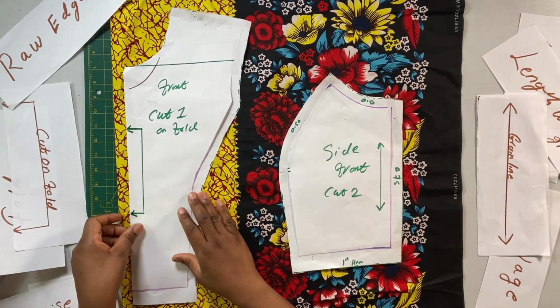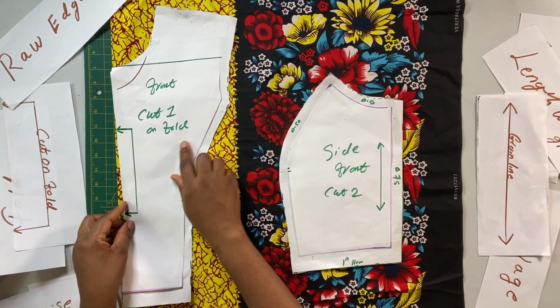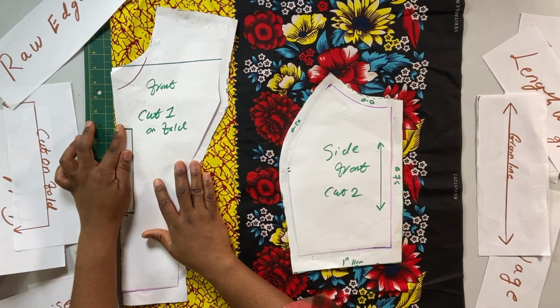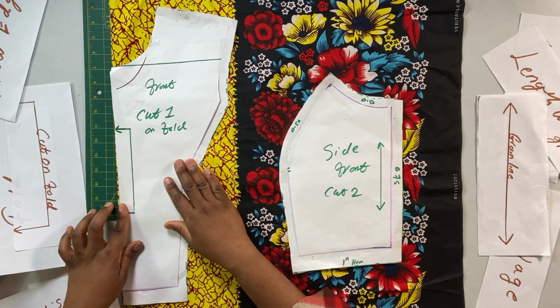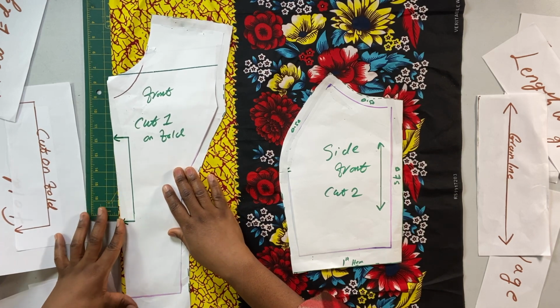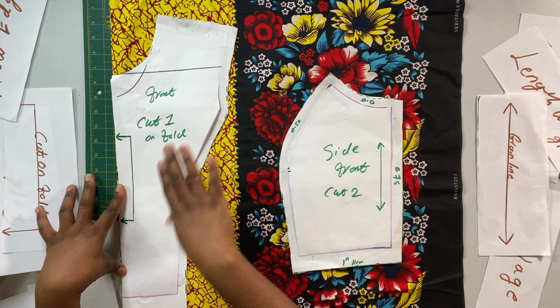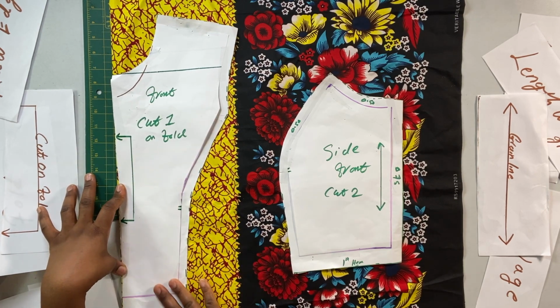This fold means that, you can see, this is my front part. This fold must be exactly on the folded part of the fabric, just like this, in order for me to get my particular style. Then of course I would cut it out and continue on with my garment.